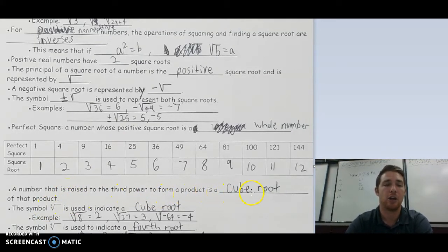We call that a cube root if that's that product. So that symbol looks like the same thing, except there's a little 3 inside of that radical sign. We use that to indicate a cube root. So if I have the cube root, for example, of 8, that would be 2, because 2 times 2 times 2 is 8. Basically, you want to think that number right there is just telling you how many times you need to multiply a number together to get what's inside of that radical.